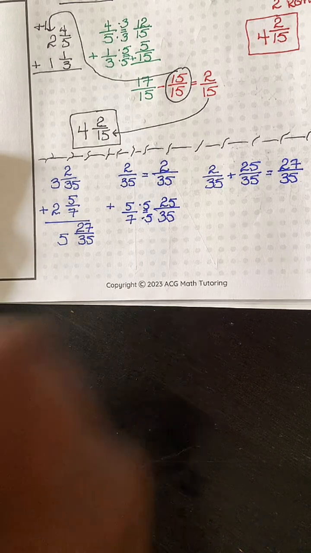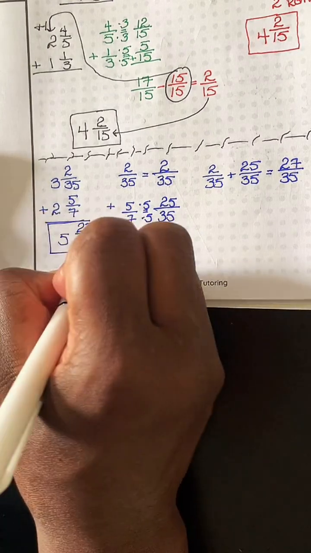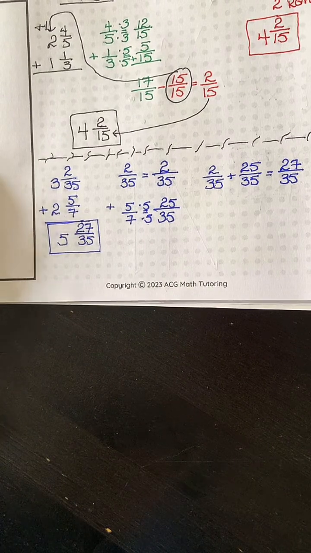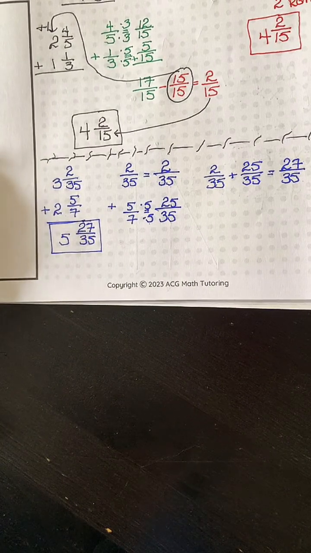All right. So this is going to be your final answer right here. You know, because right now the 27 and the 35, they don't really have anything in common to reduce.